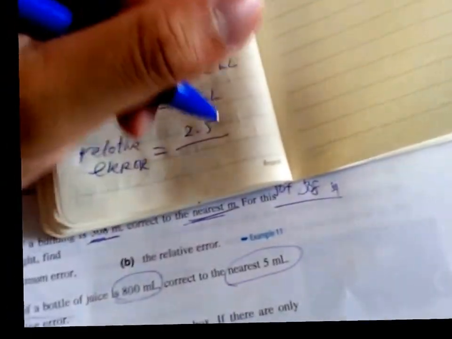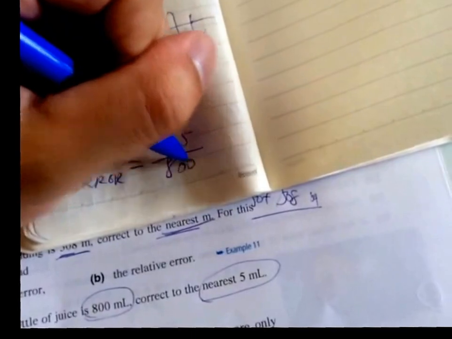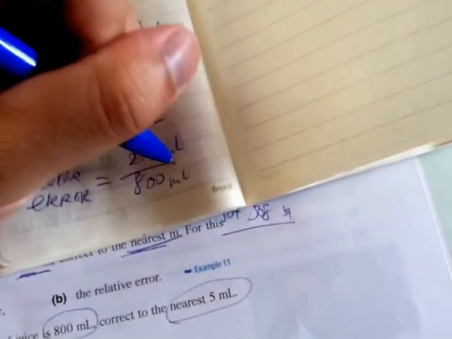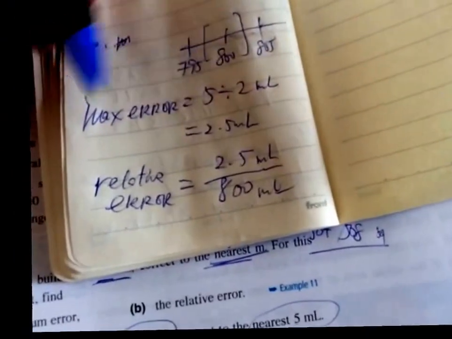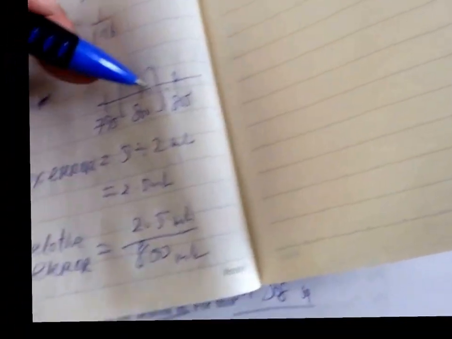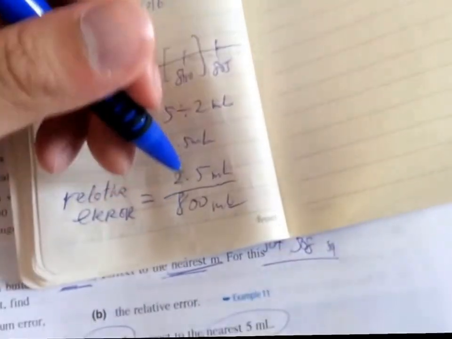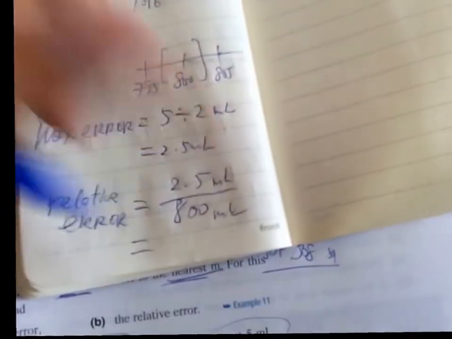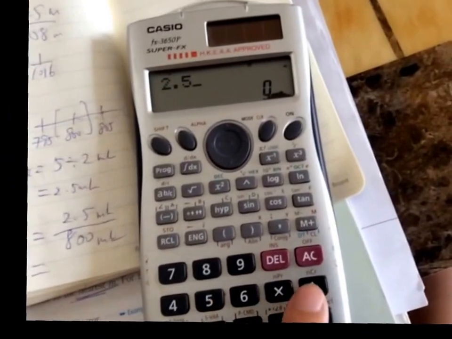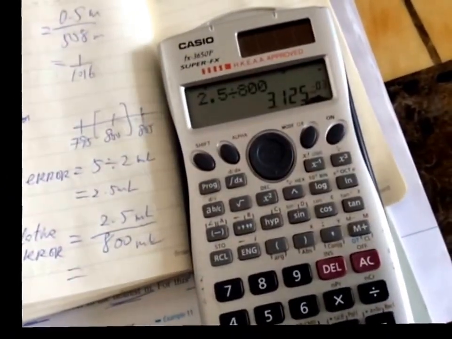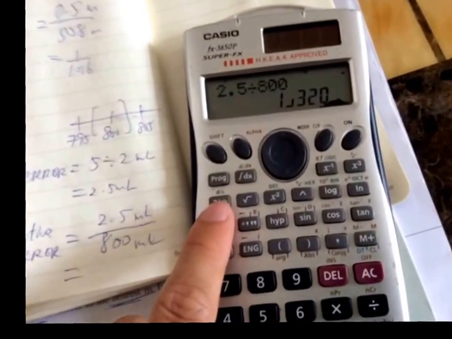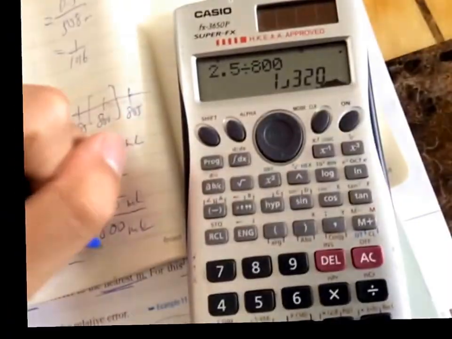So the relative error is the maximum error relative to the measured value. If you have a longer measurement, the more accurate, because if you're using this ruler, the error is always 2.5 millimeter. So if you measure bigger stuff, the relative error will be small. I also would like to use the fraction button: 1/320.